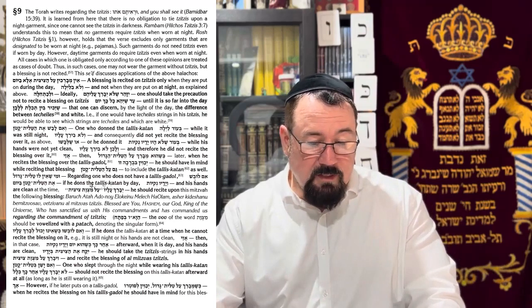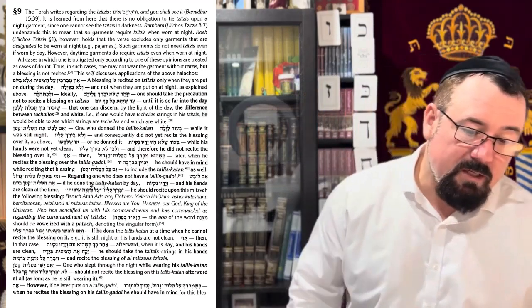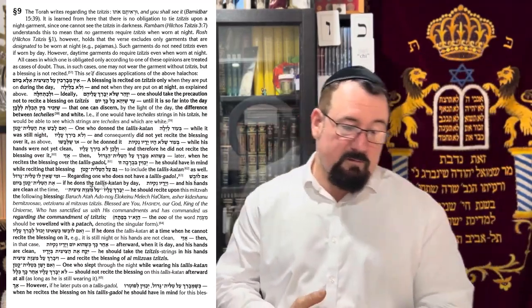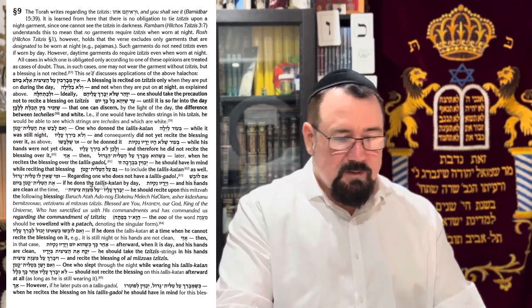A blessing is recited on Tzitzit only when they are put on during the day and not when they are put on at night. As explained above, ideally one should take the precaution not to recite the blessing on Tzitzit until it is far into the day, so that one can discern by the light of the day the difference between the tekelet and white, i.e. if one would have tekelet strings in his Tzitzit, he would be able to see which strings are tekelet and which are white. Obviously that doesn't really apply to people who don't have tekelet in their Tzitzit. But if they do, you've got to be able to discern the tekelet strings from the white strings.